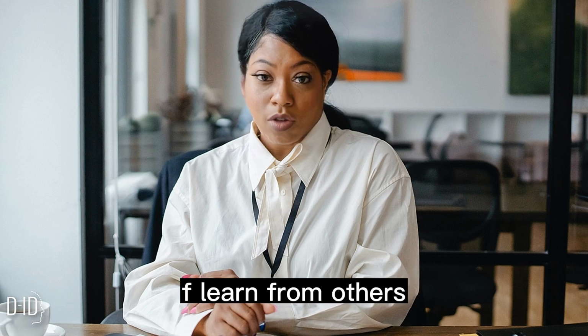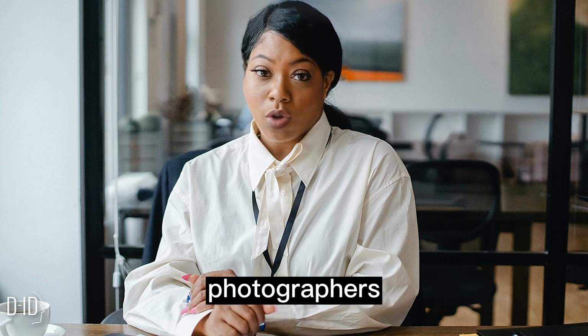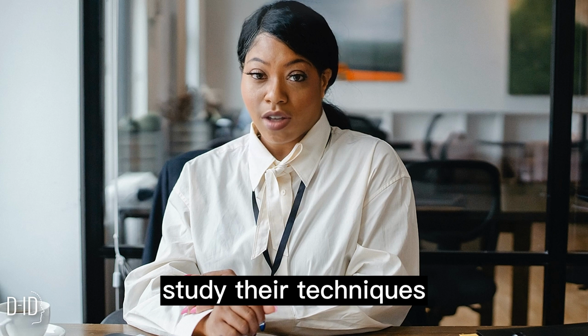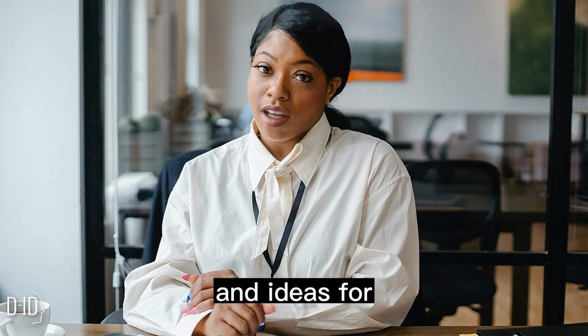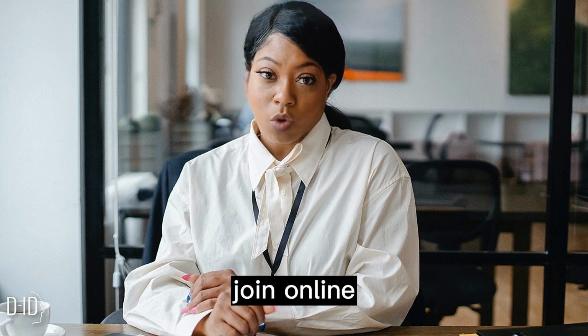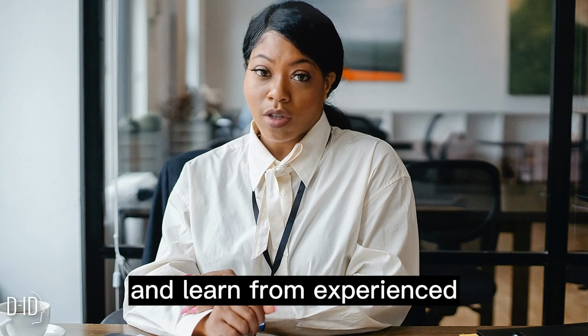F. Learn from others. Look for inspiration and learn from other photographers who use DSLR camera filters. Study their techniques, compositions, and use of filters to gain insights and ideas for your own work. Attend photography workshops or join online communities where you can share knowledge and learn from experienced photographers.